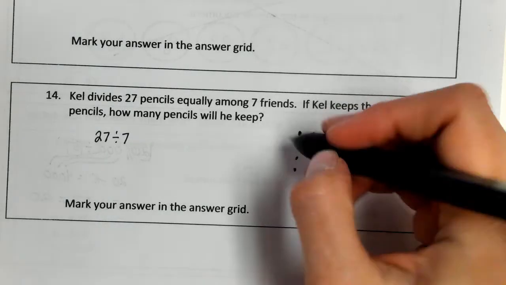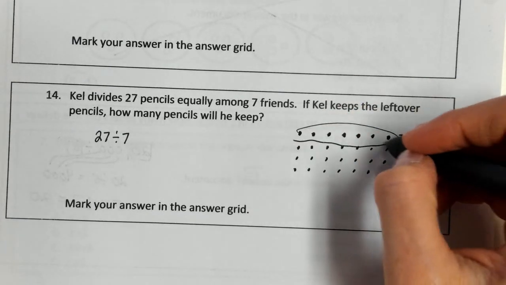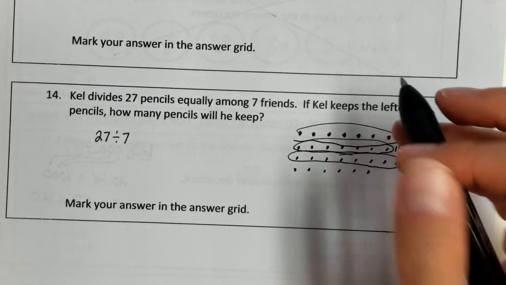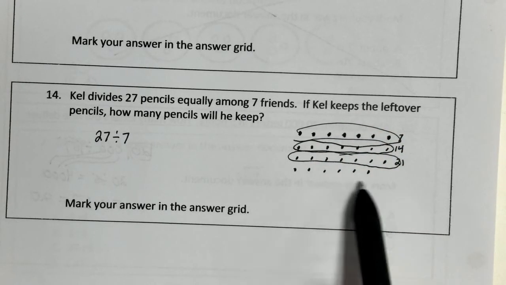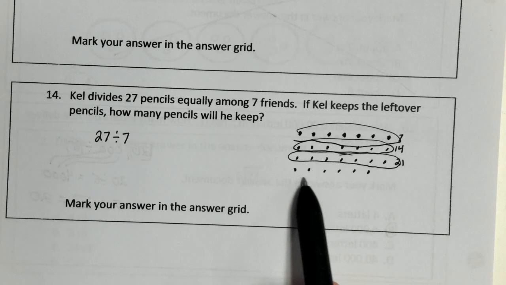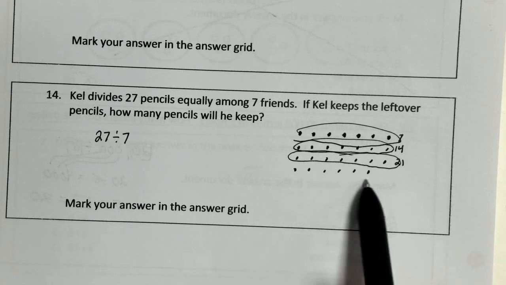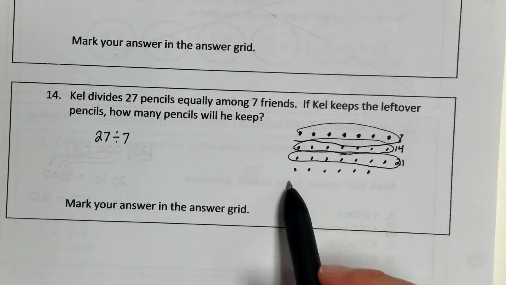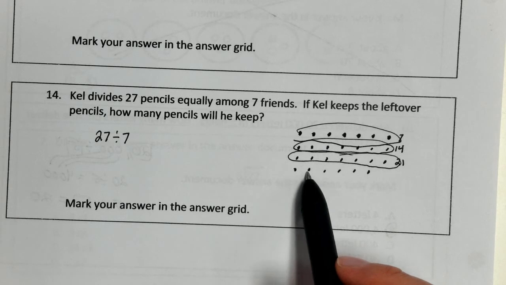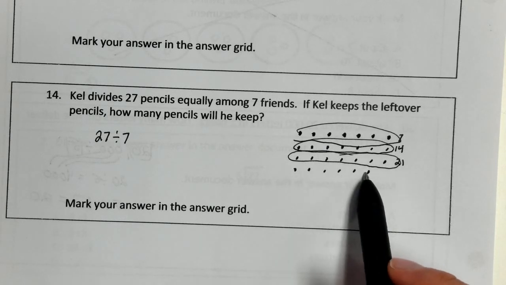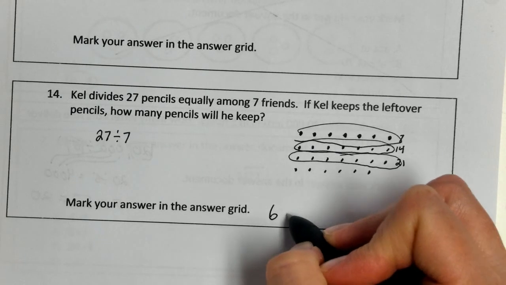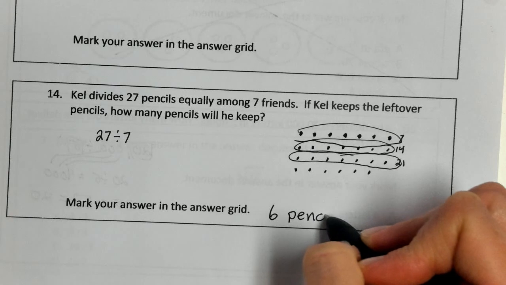Now look, I've got 1, 2, 3 groups, 3 full groups. Is this group complete? No. Okay, so these are my remainders right here. How many leftover pencils do I have? 6. Do you see that? I have 6 leftover pencils right here, because this group is not finished, so it's a leftover. So he has 6 pencils, so he's going to get to keep 6 pencils.